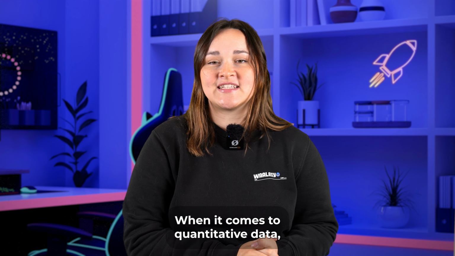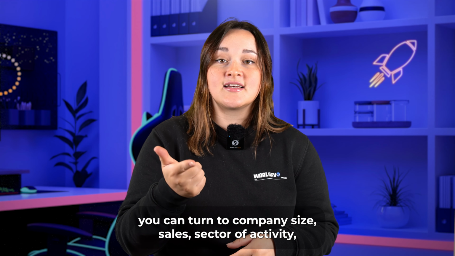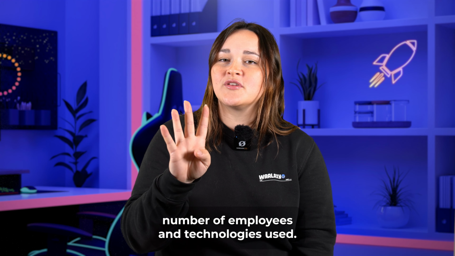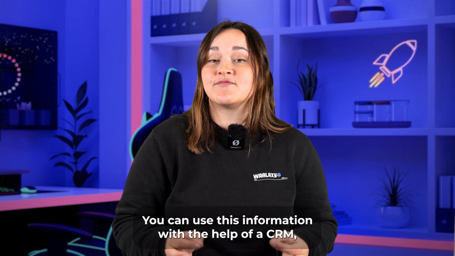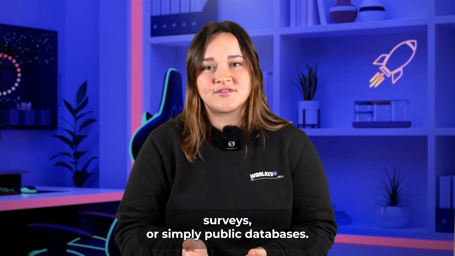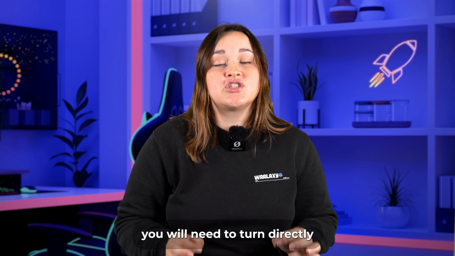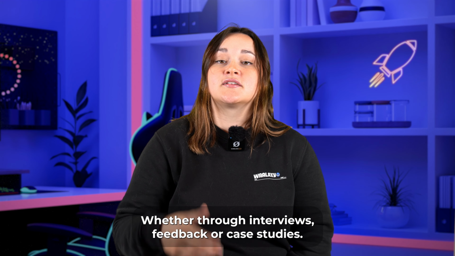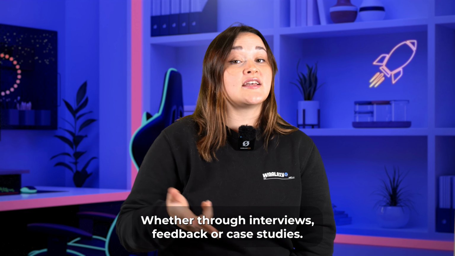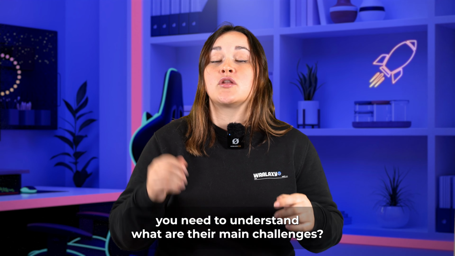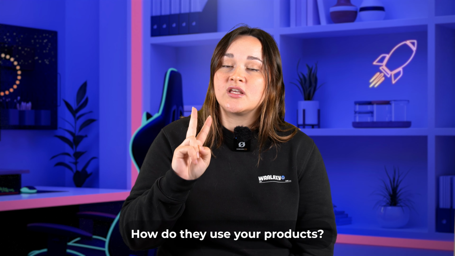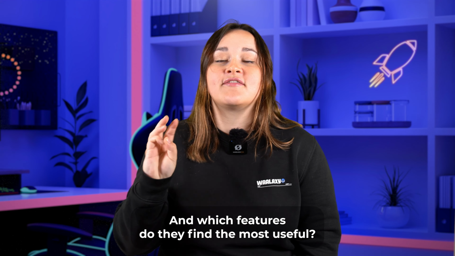When it comes to quantitative data, you can turn to company size, sales, sector of activity, number of employees, and technologies used. You can gather this information with the help of a CRM, surveys, or simply public databases. For qualitative data, you will need to turn directly to your customers, whether through interviews, feedback, or case studies. In any case, you need to understand what their main challenges are, how they use your product, and which features they find the most useful.